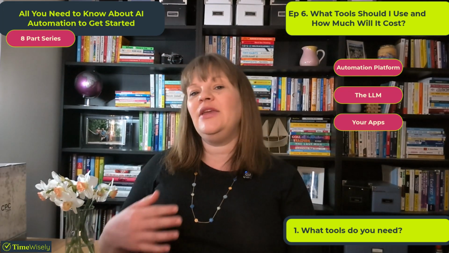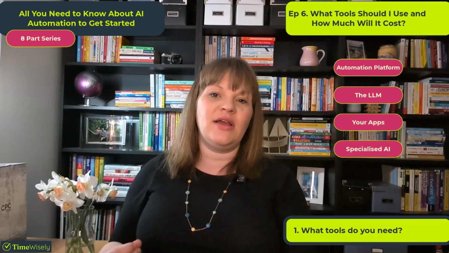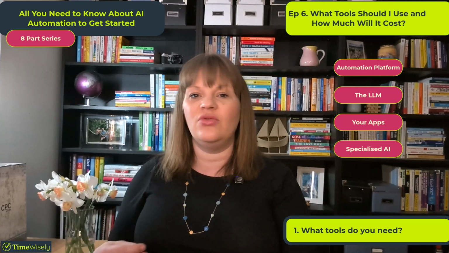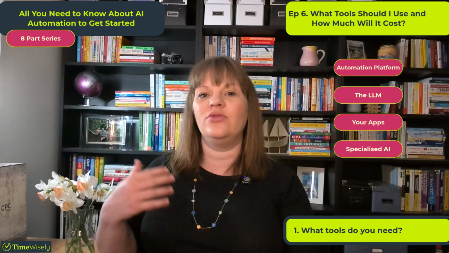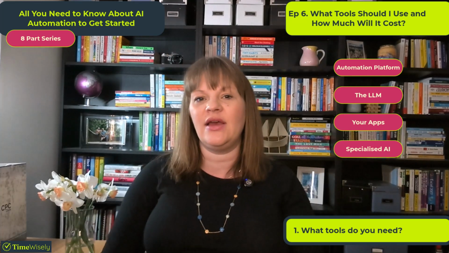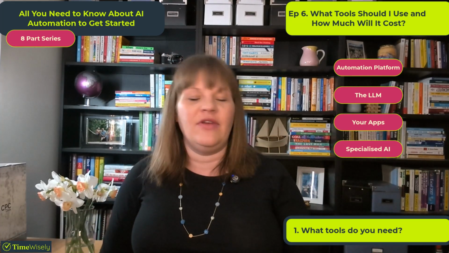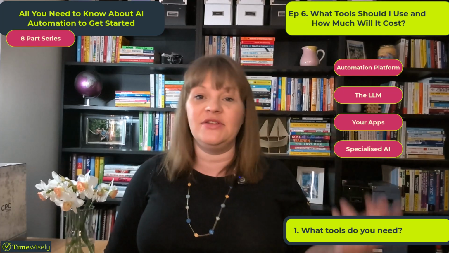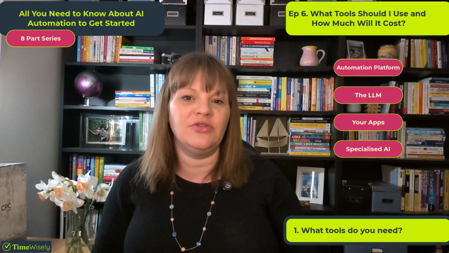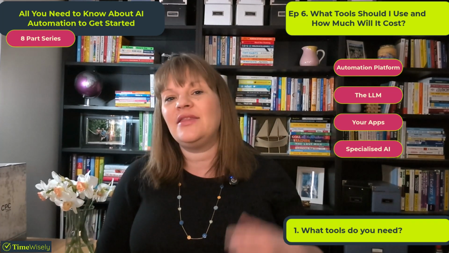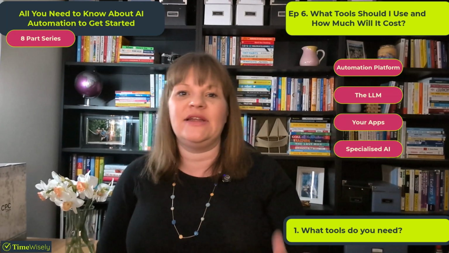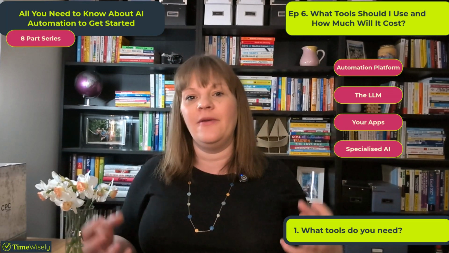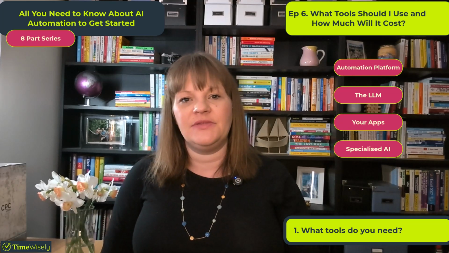And then finally, you might want specialized AI tools. So things that can process documents using AI or do sentiment analysis using AI. And obviously these vary wildly in cost, often starting with free and scaling up based on your needs. So you only want to add these to your basic setups once you've proven your basic setup is successful and you're ready for deeper capabilities.